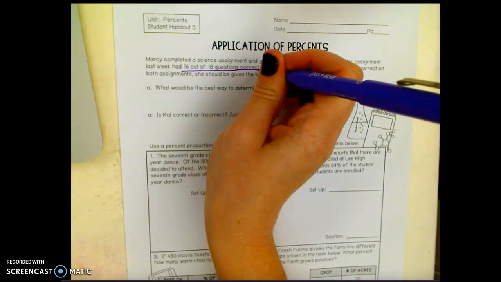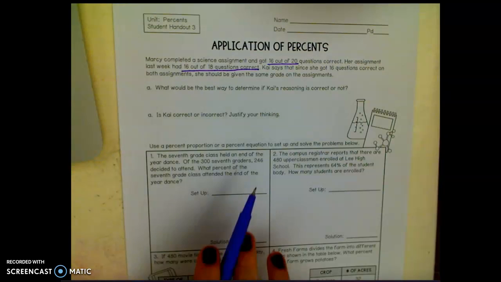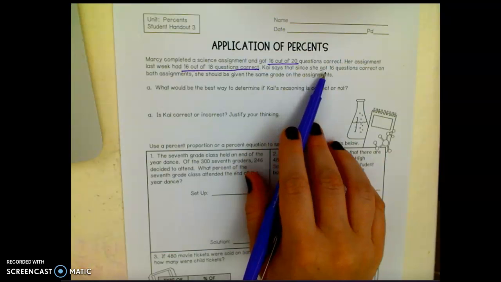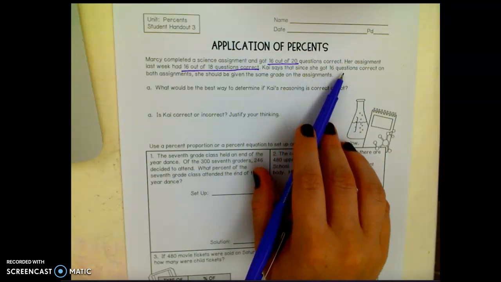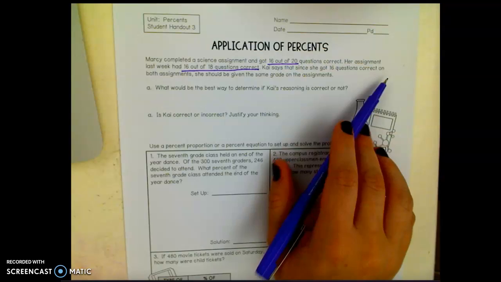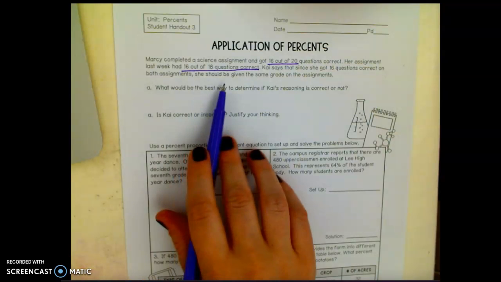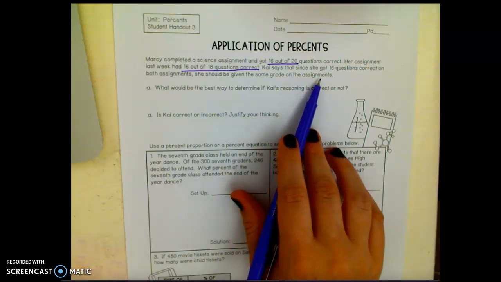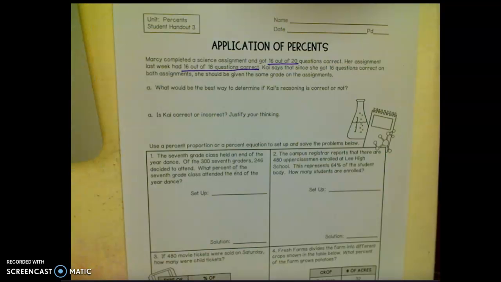All right, so there's been 2 assignments. Kai says that since she got 16 questions correct on both assignments, she should be given the same grade on those assignments. Well, let's think about that for a little bit.